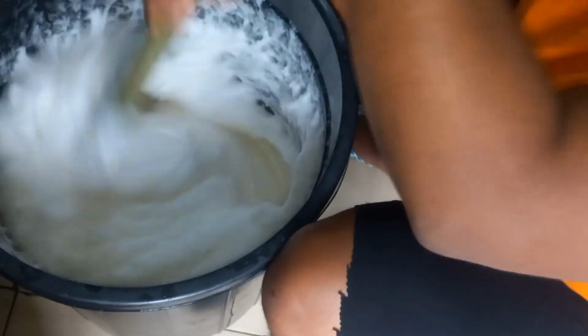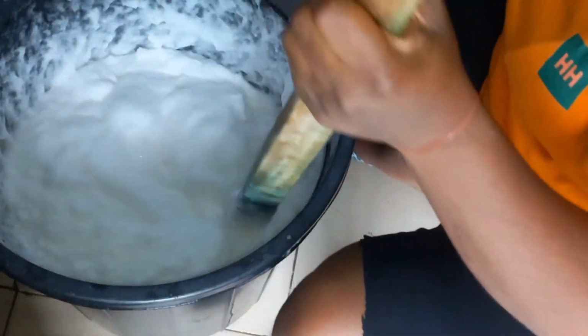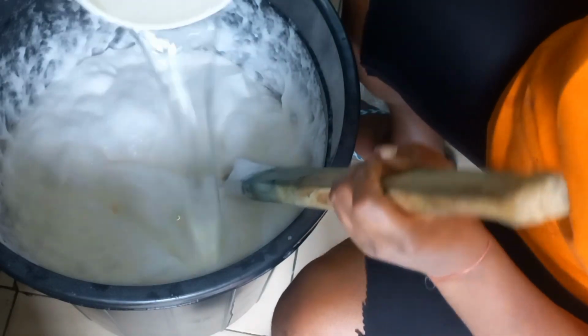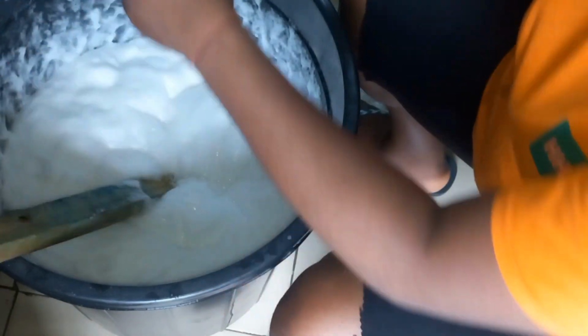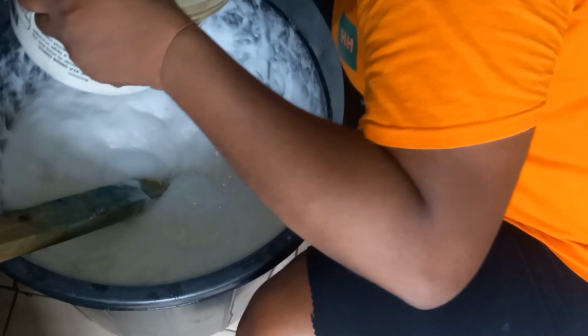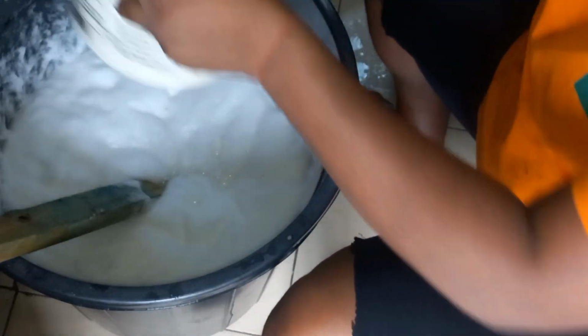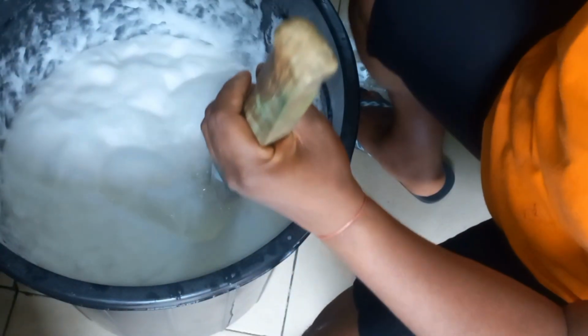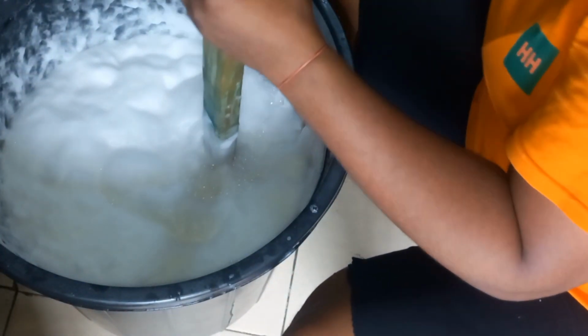Okay, so after this, our next ingredient is our SLS, our dissolved SLS water. So that's our dissolved SLS. I'm going to mix again.